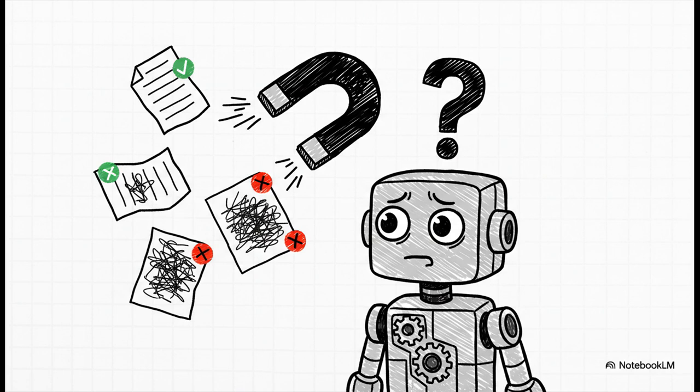Well, the core issue has a name: imperfect retrieval. Your RAG system goes out and pulls in a bunch of documents it thinks are relevant, but some of them are just noise. We call them distractors. The AI then has to try and separate the real signal from all this noise, and it often struggles.